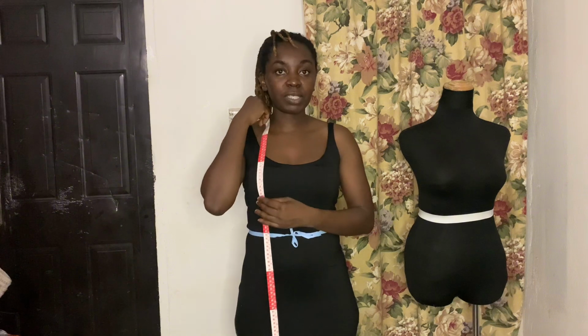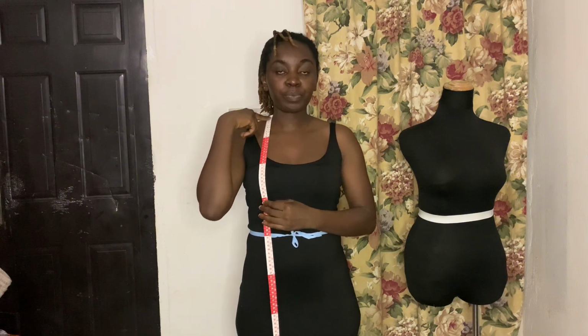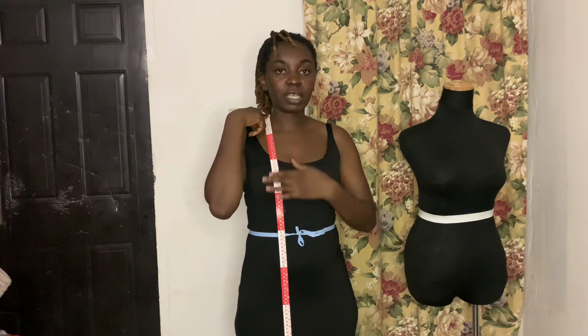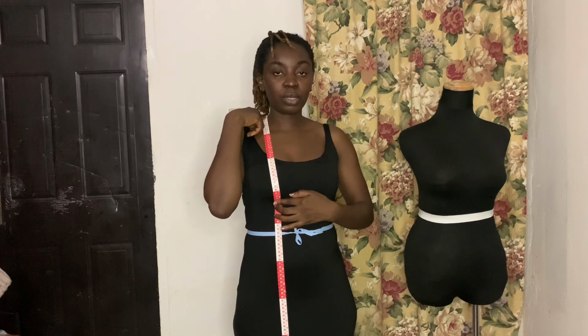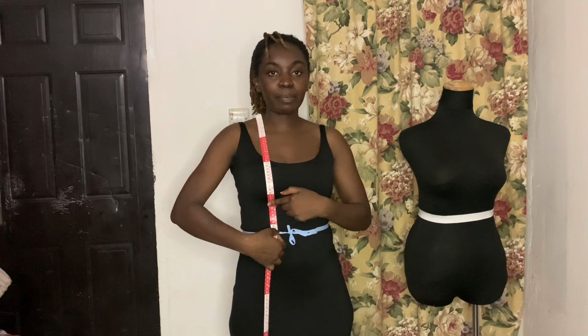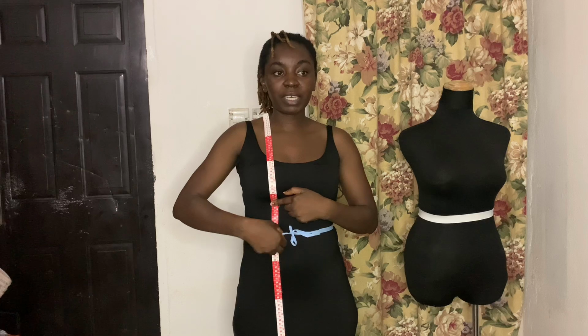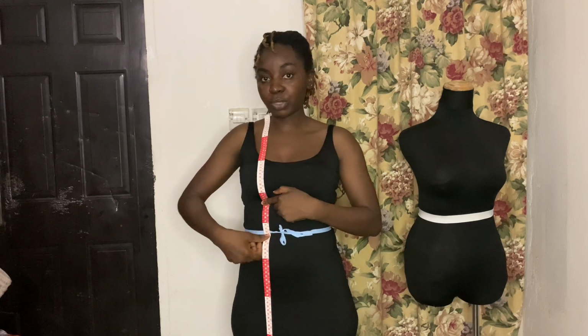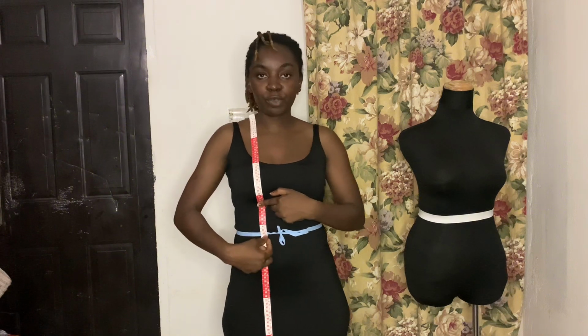Then I have my front bodice length. In some spaces this is known as the half length. So you take the measurement from the shoulder neck point down the bust to the under bust and then to my tape. Right? So I will take this just below the tape. This will stop below the tape. So that's my front bodice length.